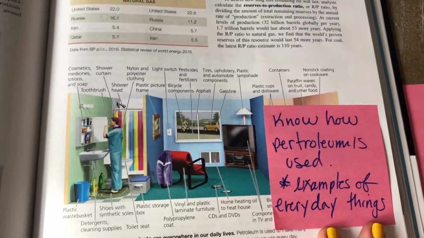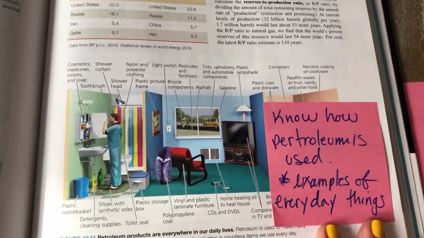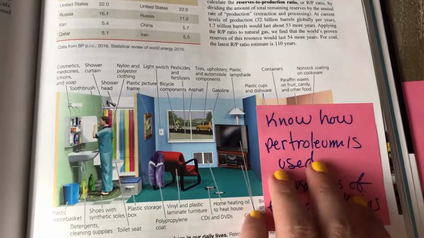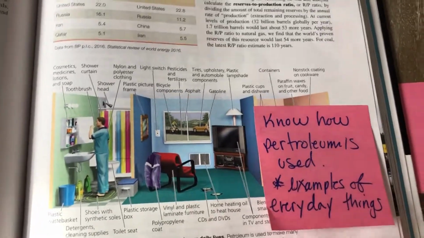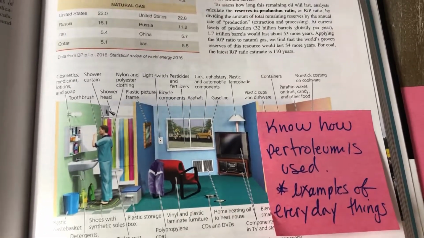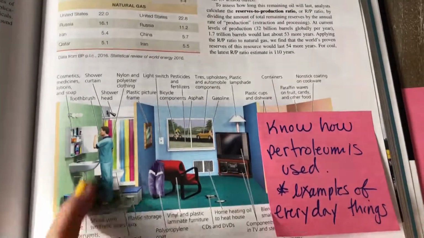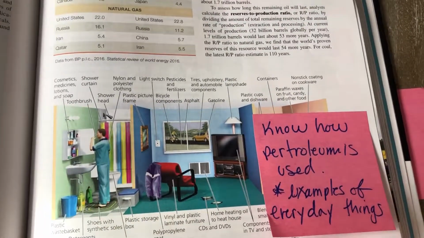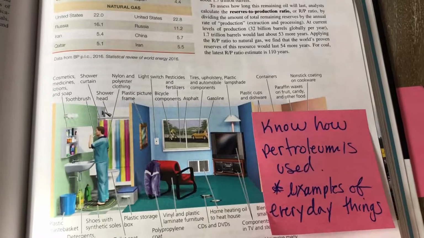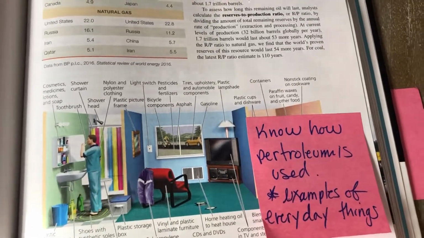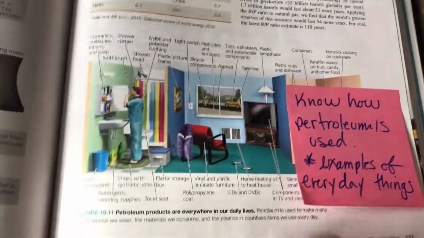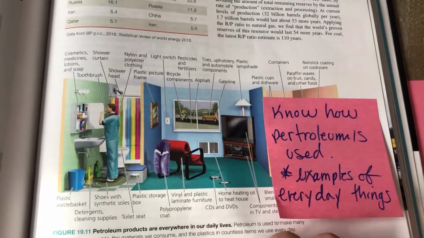We can use other materials to make plastic, however, we use petroleum. But again, the number 1 use of petroleum is for transportation, but we use it in a lot of everyday items, including plastics, your television, certain fabrics like polyester or nylon, on your toothbrush, etc., etc. So just make sure you review that.